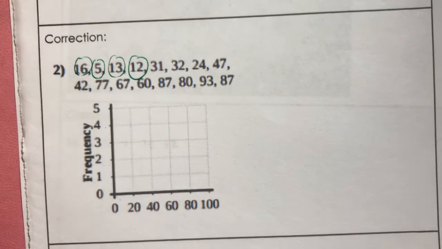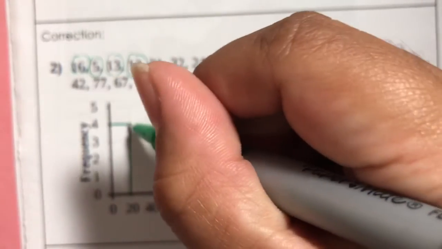So numbers between 0 and 20, we have 16, 5, 13, and 12. All of those numbers fall between the increment of 0 and 20. So we can bring our bar all the way up to 4. So that's how often numbers between those increments occur in our data set.